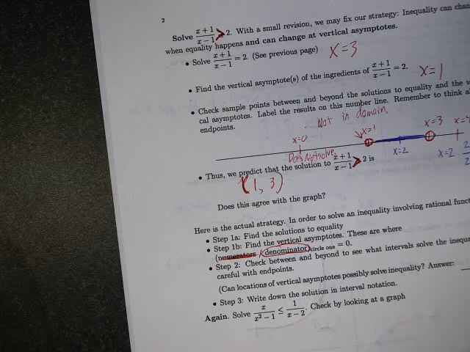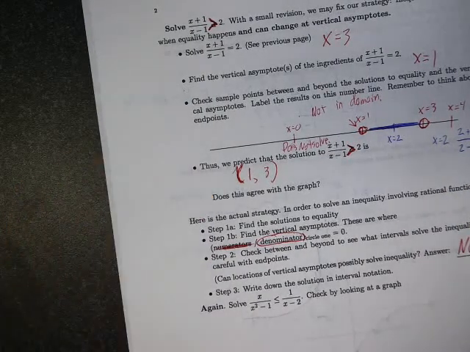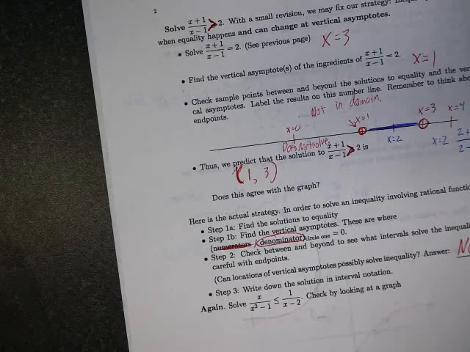Take the location where you see a vertical asymptote. Is that location ever going to solve the inequality? No, it's not even in the domain. x values where you have a vertical asymptote will always be excluded. And finally, write down the solution in interval notation.